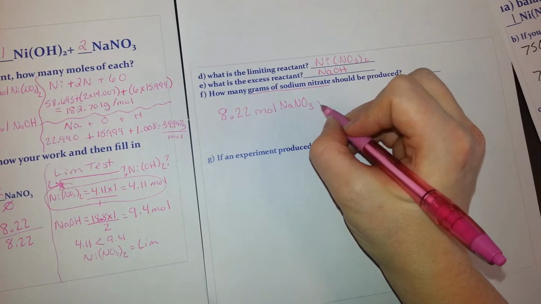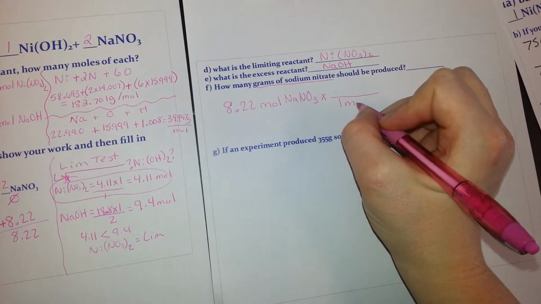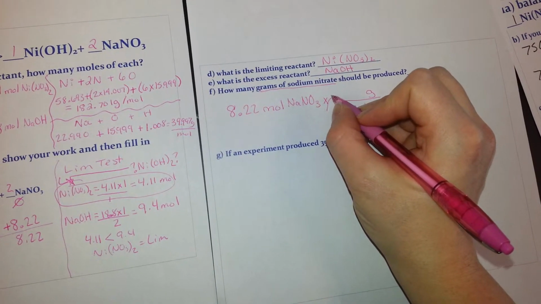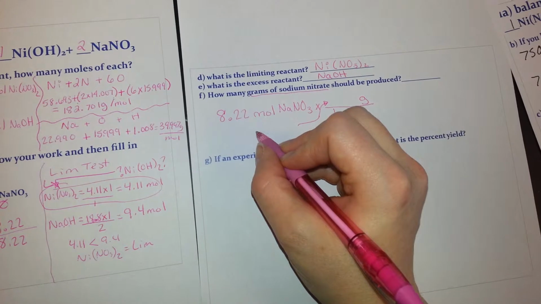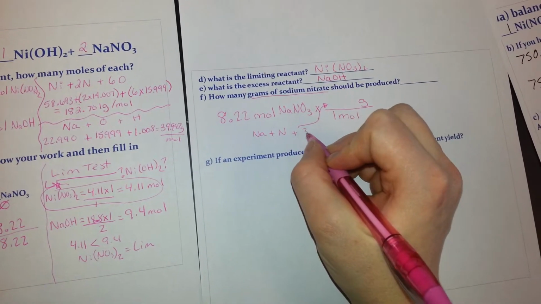Once I know that it's moles, they've asked me for grams, so I know from my mole chart that for every 1 mole, there's a specific number of grams, and I can find that specific number of grams by calculating the molar mass. So for this particular compound, we have 1 sodium plus 1 nitrogen plus 3 oxygens.